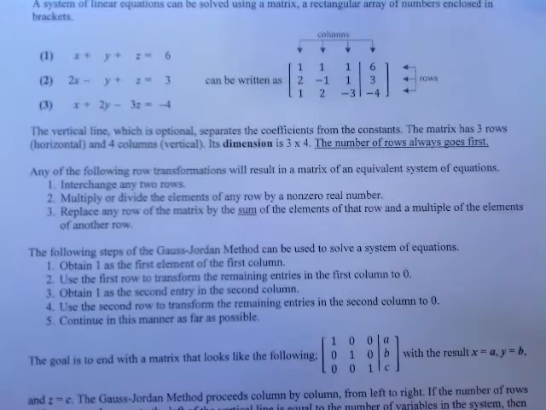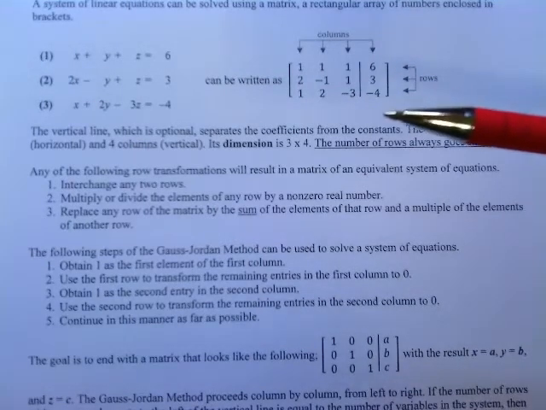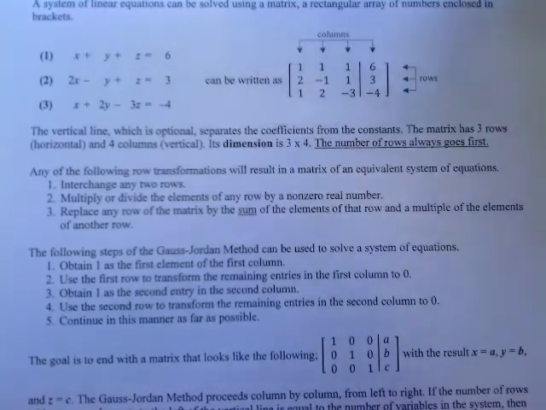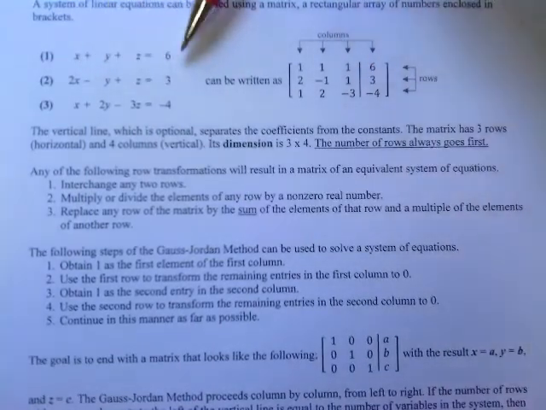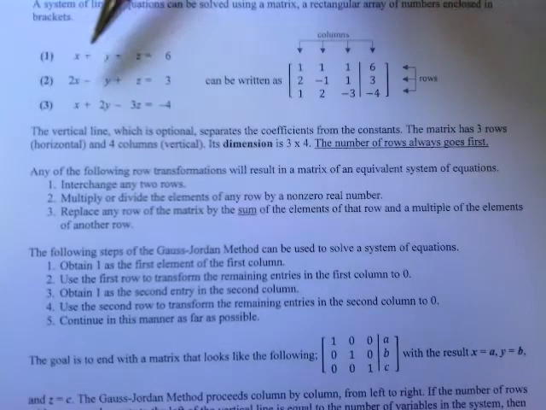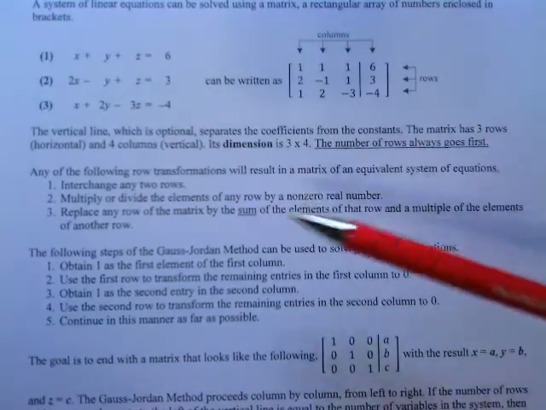You can multiply or divide the elements of any row by a number, a non-zero number. This is always true for any equation. So for instance, if I doubled everybody in this one, it would still be a true statement. If x plus y plus z equals 6, then 2x plus 2y plus 2z would have to equal 12. And we can replace any row of the matrix by the sum of the elements of that row and a multiple of the elements of another row.